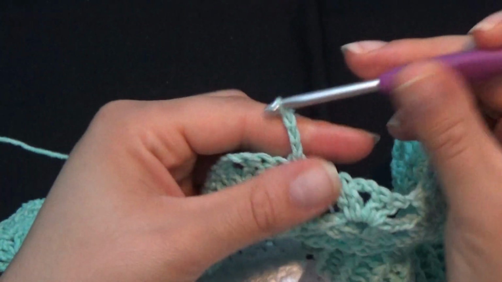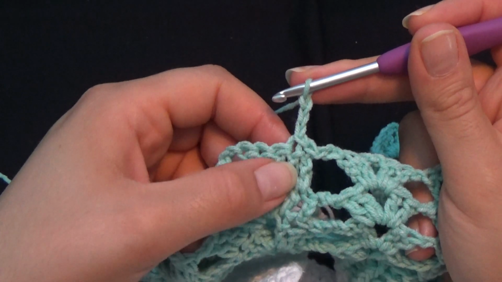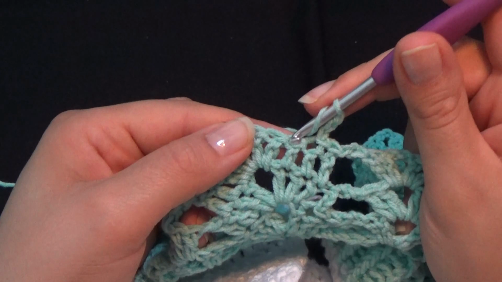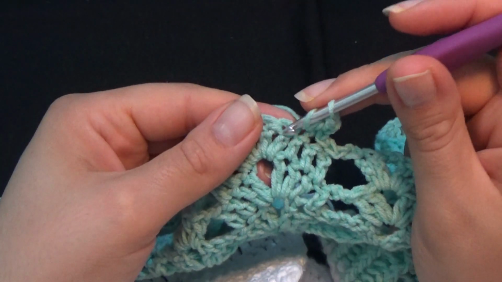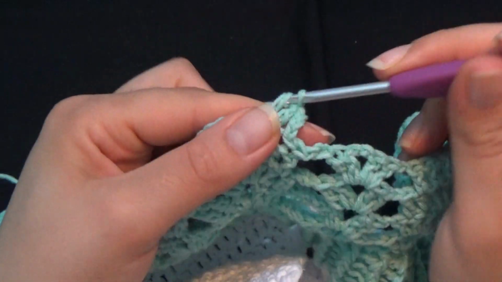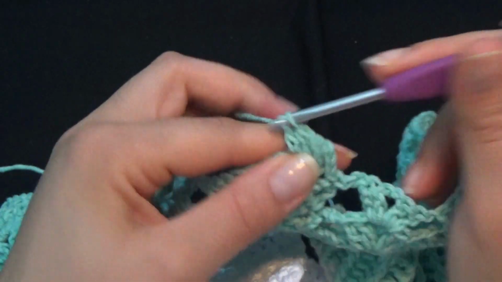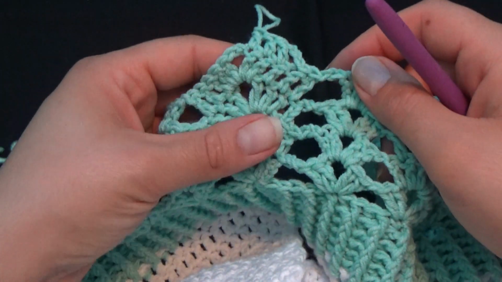Now those 3 double crochet are my first stitch on the second double crochet right here, and I'm going to work 1 double crochet in each stitch going upwards. So 2, 3, and 4. So basically this is what I wanted to show, okay, how to start the row.